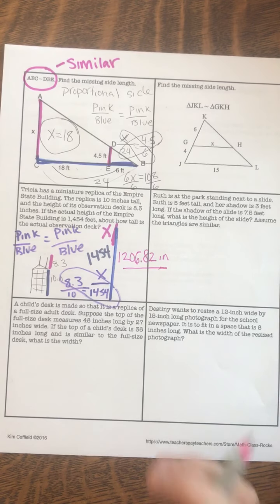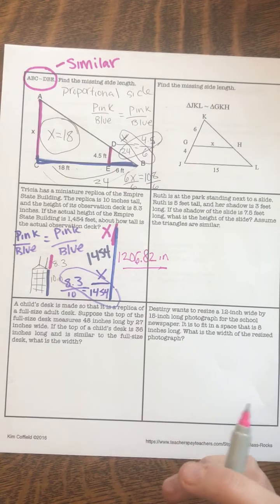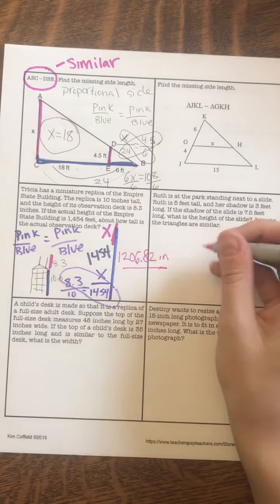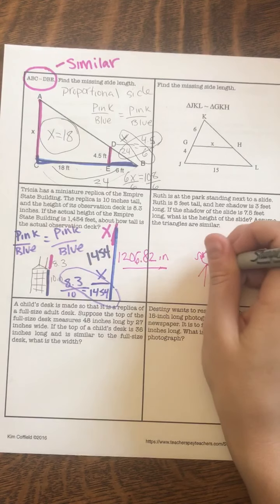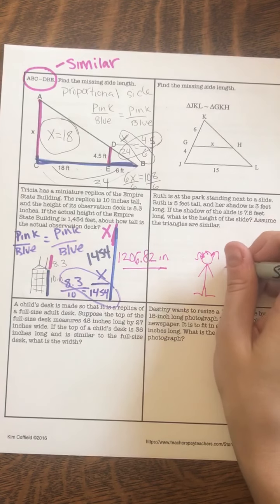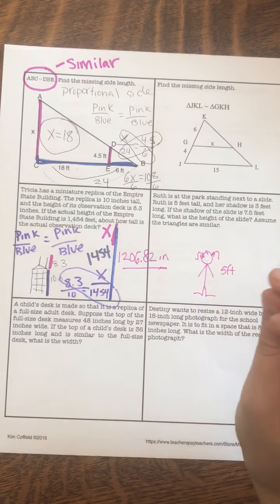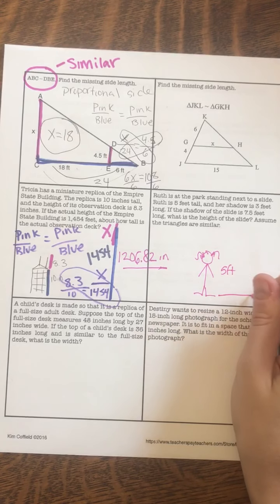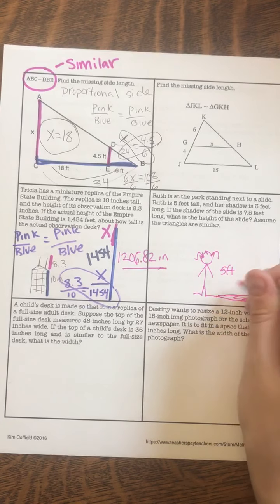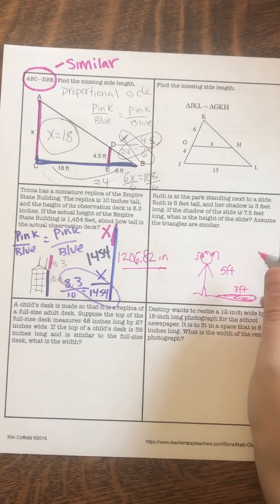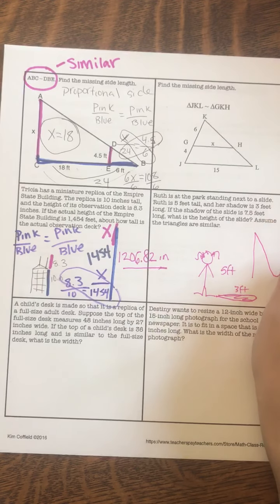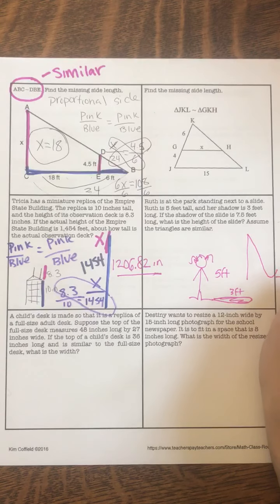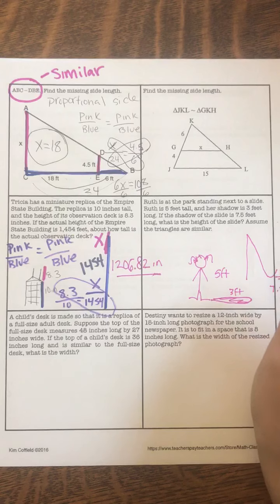Let's look at Ruth. Ruth is at the park standing next to a slide. Here's Ruth. Little pigtails, little bow. There we go. Hi, Ruth. Ruth is 5 feet tall, and her shadow is 3 feet. The shadow of the slide is, so now I'm going to draw the slide, and the shadow is 7.5 feet. What is the height of the slide?